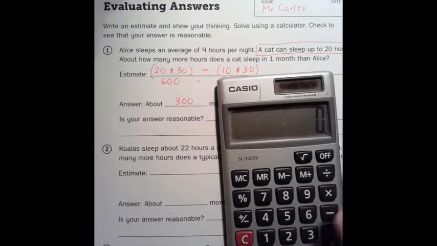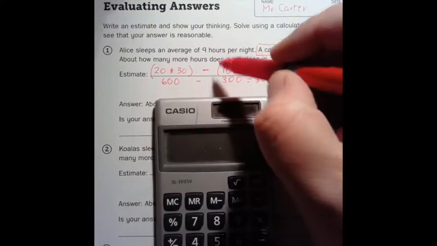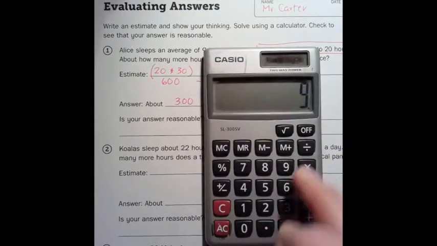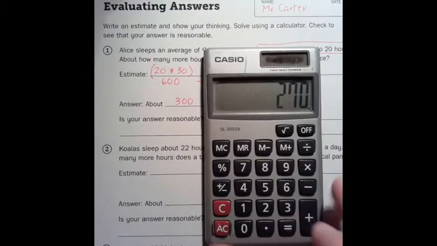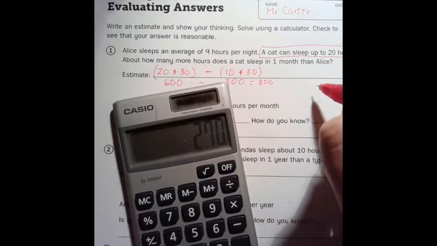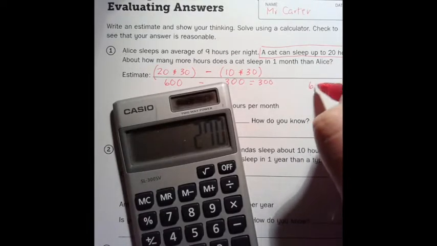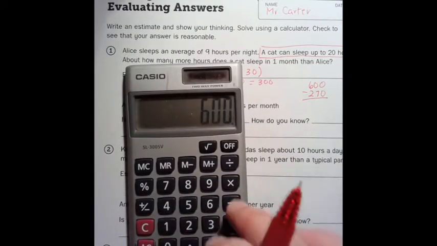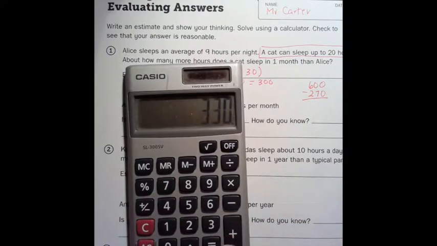So 20 times 30 is 600. Now we've got to figure out what Alice is sleeping. Alice was doing 9 times 30, so that would be 270. So the exact answer is 600 minus 270. If I do that on my calculator, that'll give us 330.